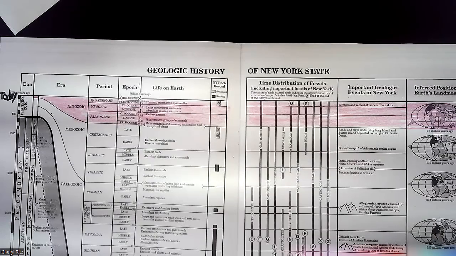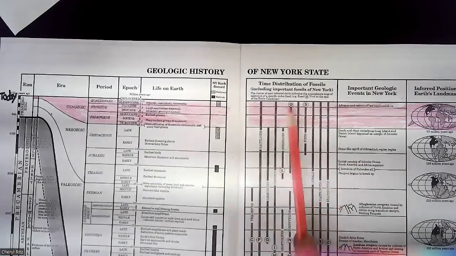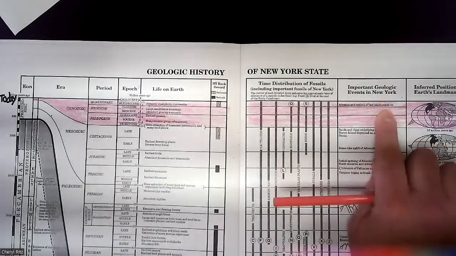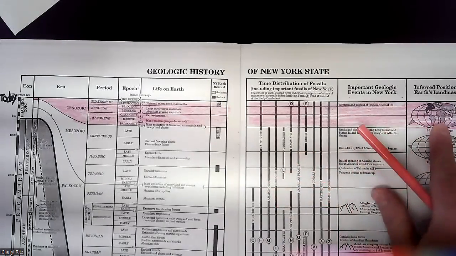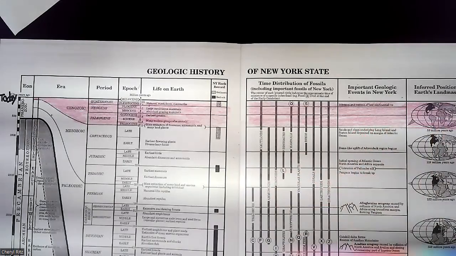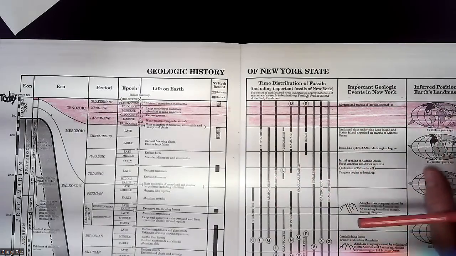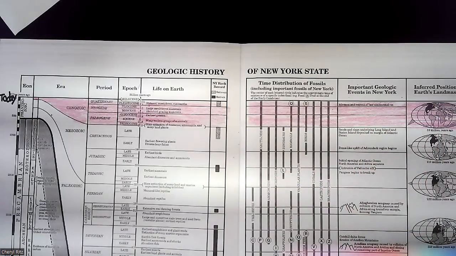We're going to skip this middle column for right now, and we'll look over here at the important geological events. This is where you're going to find earth science-y things, things we've talked about this year. The only one in here is, what does it say? Advance and retreat of last continental ice. So that's glaciers, something we talked about. And then we've got a map of what the world looked like at specific periods in time. So here's 59 million years ago. You can see the continents are pretty much where they are today. They're a little bit closer, but they're not all jammed together in that example.